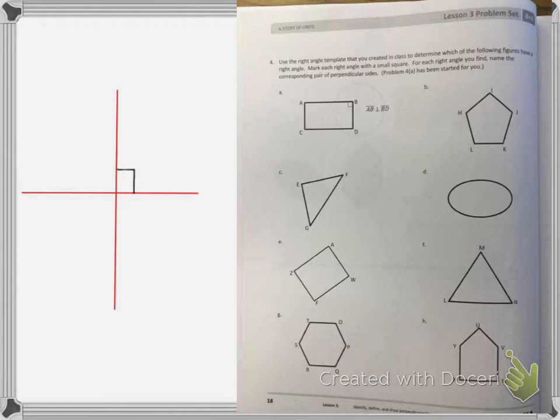Now, what we're supposed to focus on is these right angles that are created. There's a right angle here, and a right angle here. But what we're going to focus on is right angles that we see, perpendicular lines, and identifying these perpendicular lines.